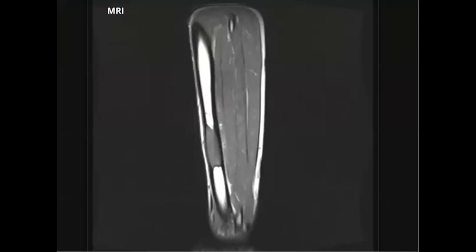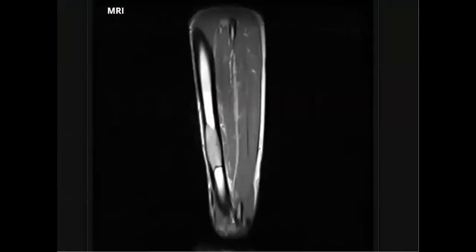This is the pre-contrast T1, and this is the post-contrast T1. Do you think that this has anything? What do you think?